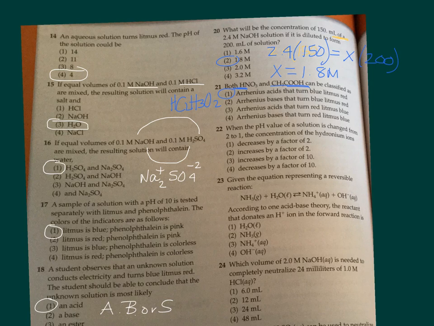When the pH value of a solution is changed from 2 to 1, we talked about this, the concentration of hydronium increases. Whenever I go to the left, it increases, and it only moved one place value, so that's by a factor of 10. And here's that Bronsted-Lowry question. According to one acid-base theory, the reactant that donates H, so this donated H because this became NH4. So this was my donator, okay? That would be the H2O.